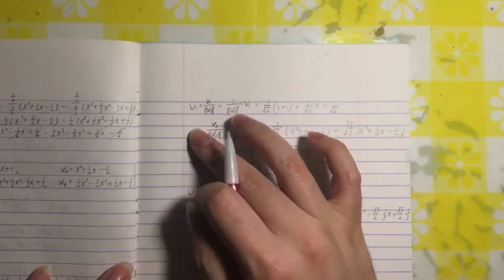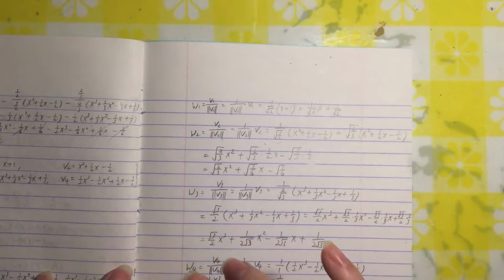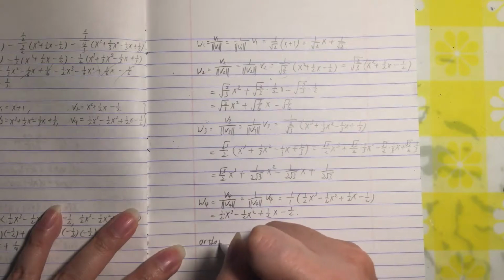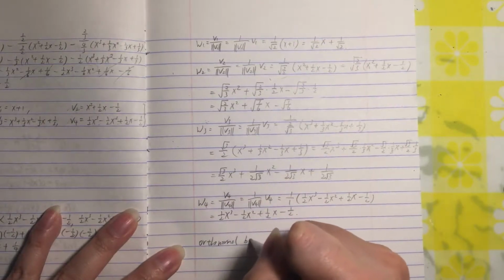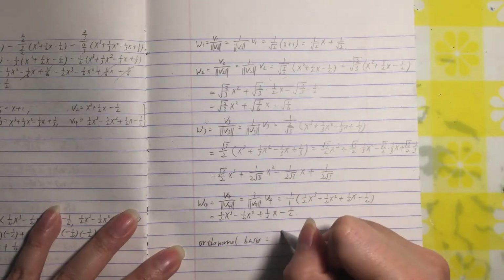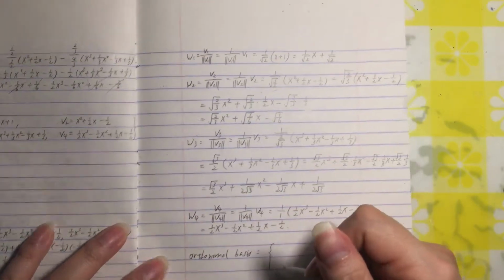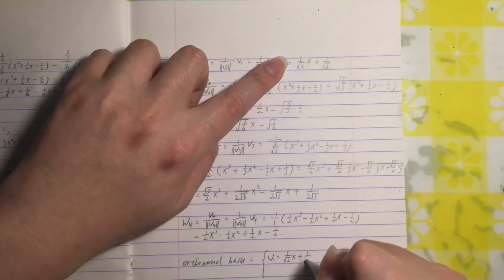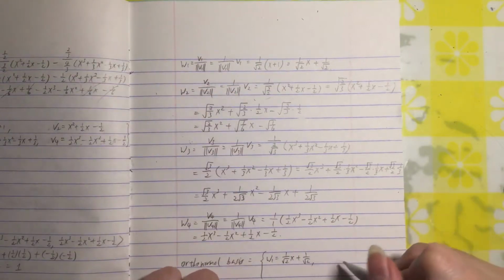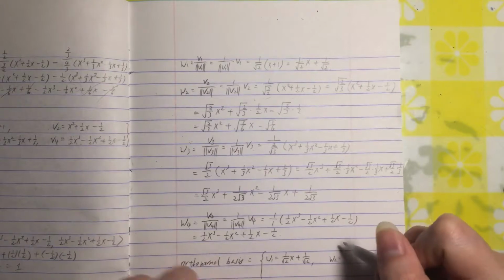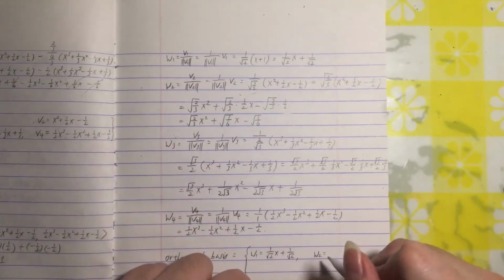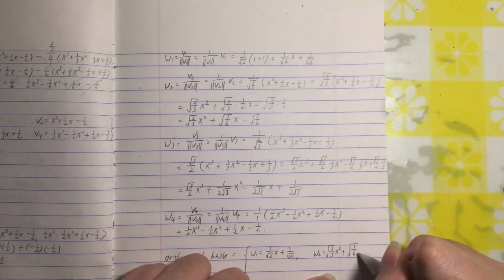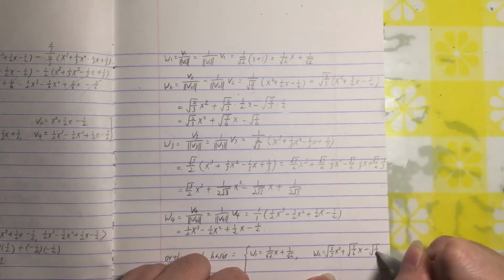So W1, W2, W3, W4 form an orthonormal basis in P3. The orthonormal basis in P3 here is: W1 equal to 1 over radical 2 x plus 1 over radical 2. W2 equal to radical 2 over 3 x squared plus radical 1 over 6 x minus radical 1 over 6.